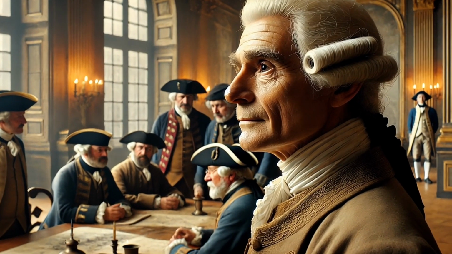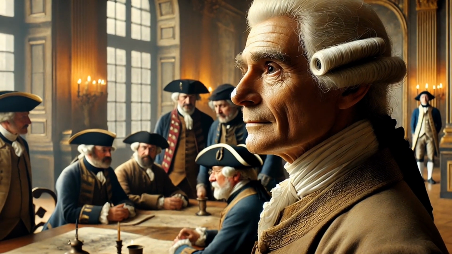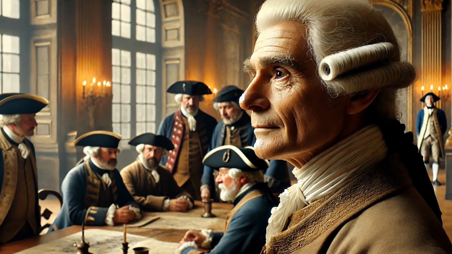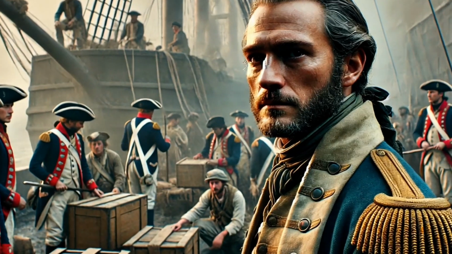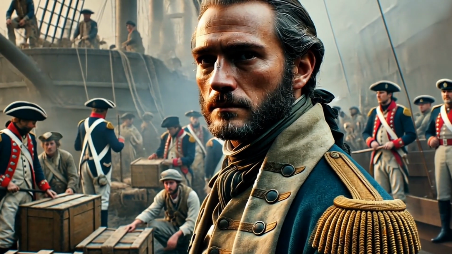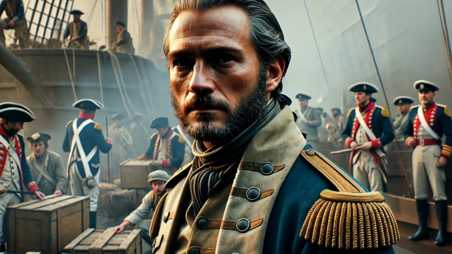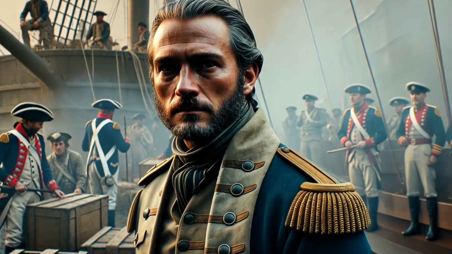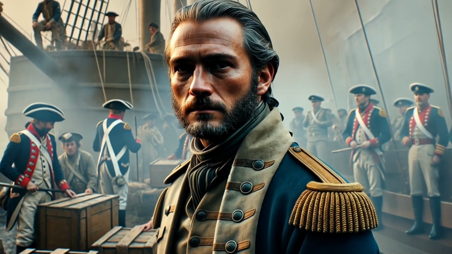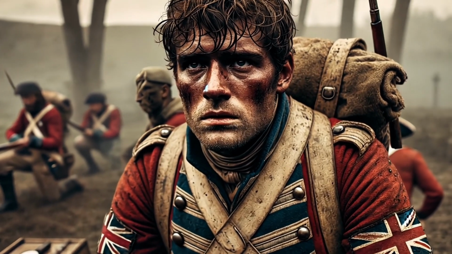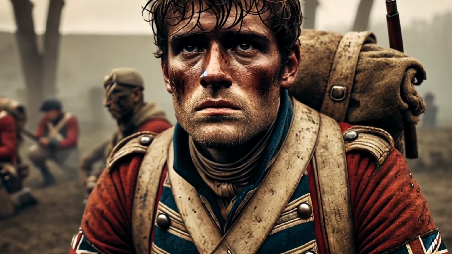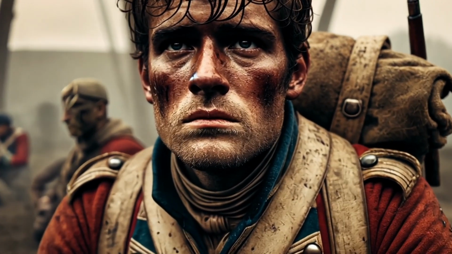It convinced the French government that the American cause was worth supporting, leading to a formal alliance between France and the United States in 1778. French military and financial aid, along with the involvement of other European powers like Spain and the Netherlands, turned the tide of the war in favour of the Americans. The British, now facing a global conflict, found it increasingly difficult to sustain their war effort in North America.